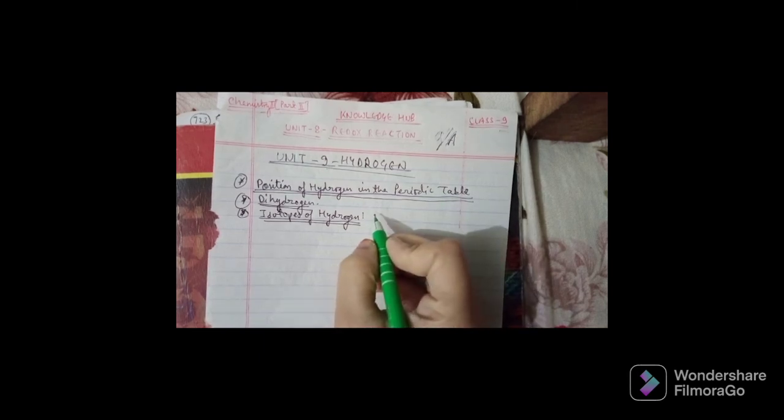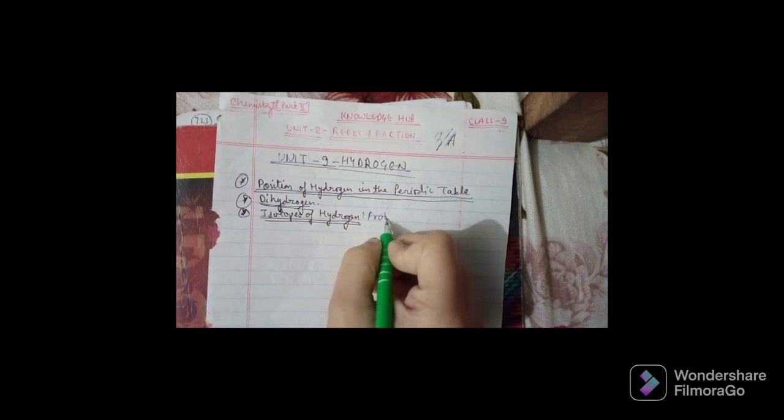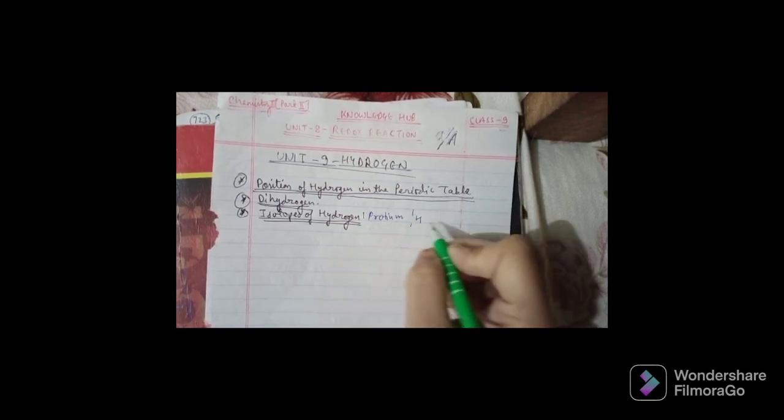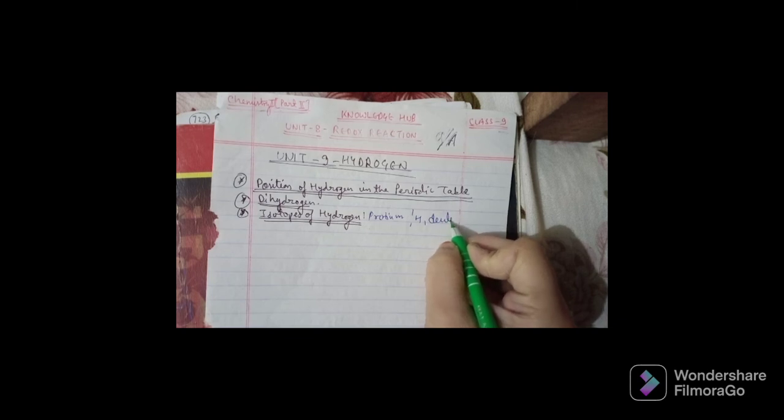So here the first one is protium, 1H1. The other one we have is deuterium.